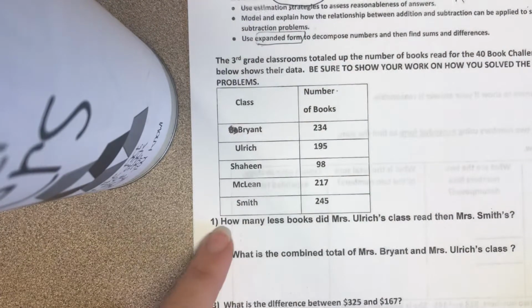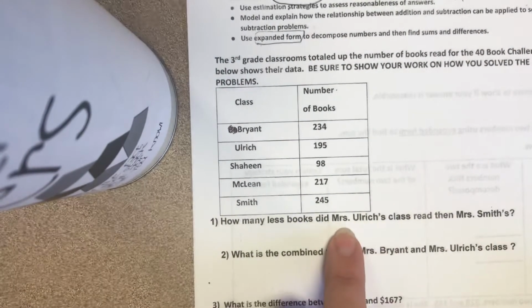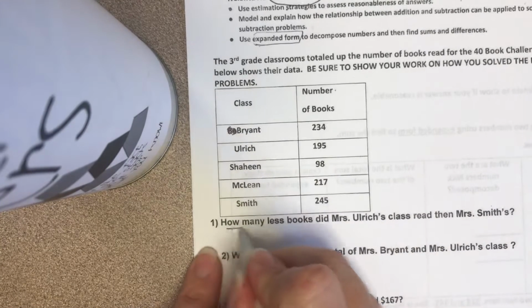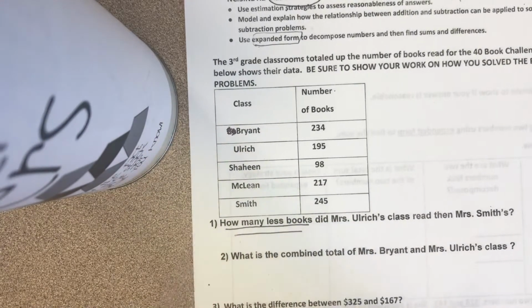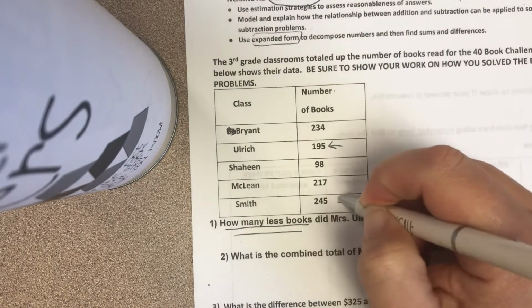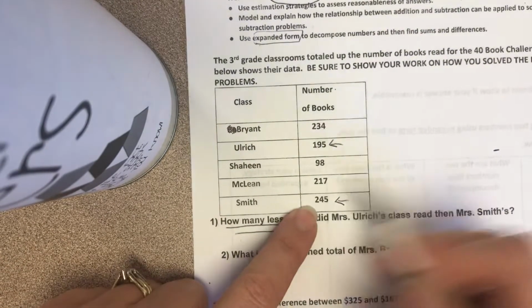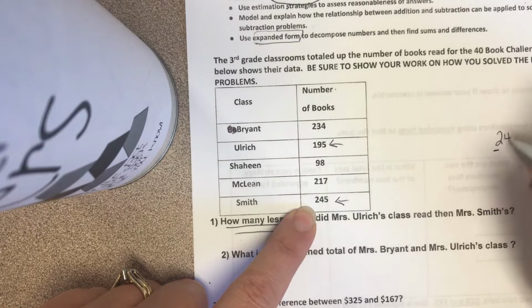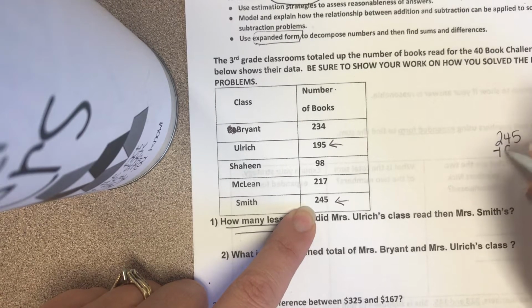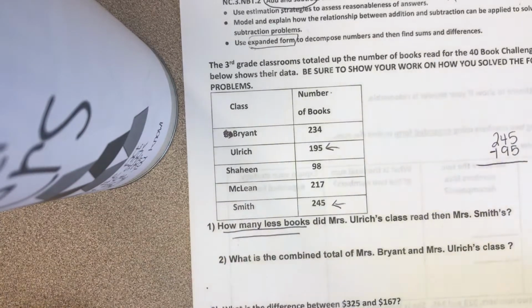Bryant. How many less books did Miss Ulrich's class read than Mrs. Smith's? How many less means I have to find the difference. I'm comparing the two of them. So I have Miss Ulrich and I have Miss Smith. So I'm going to subtract, and I have to put the larger one on top and the smaller one on the bottom. Larger one on the top and the smaller one here on the bottom.